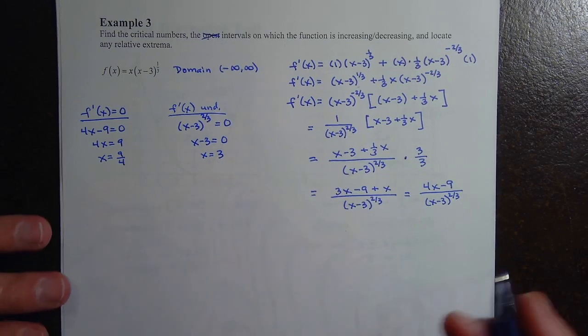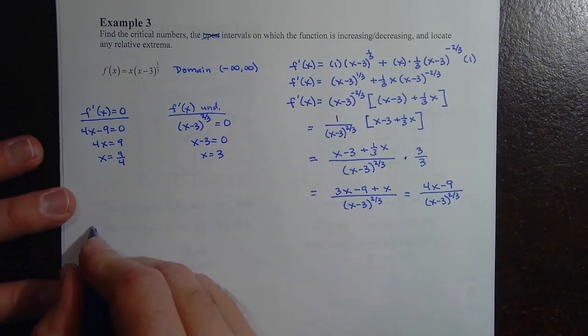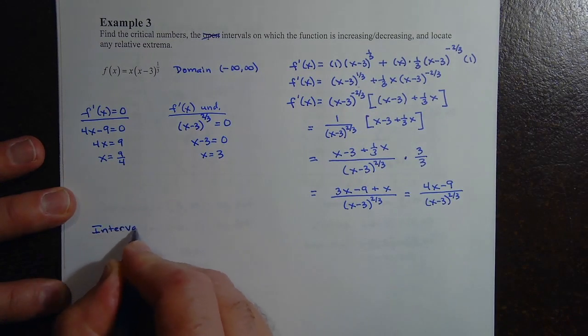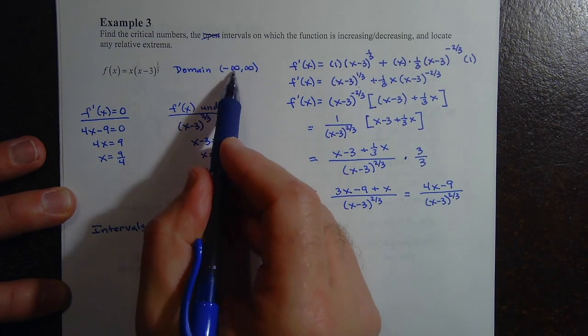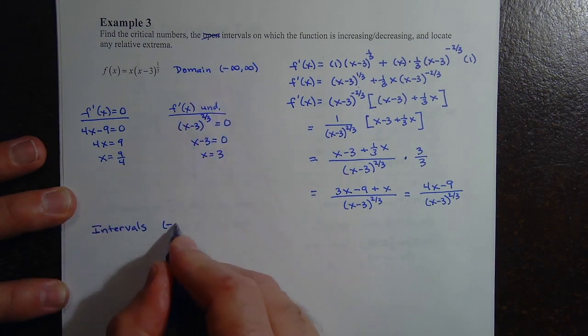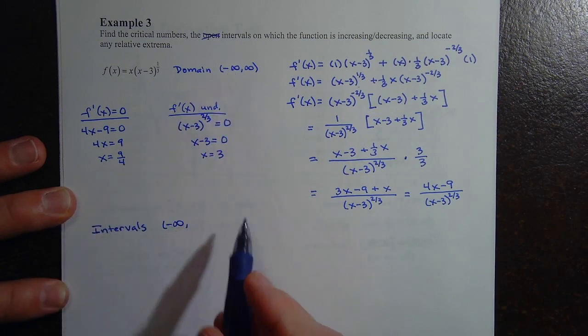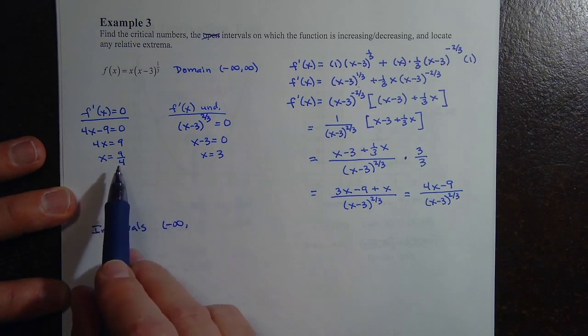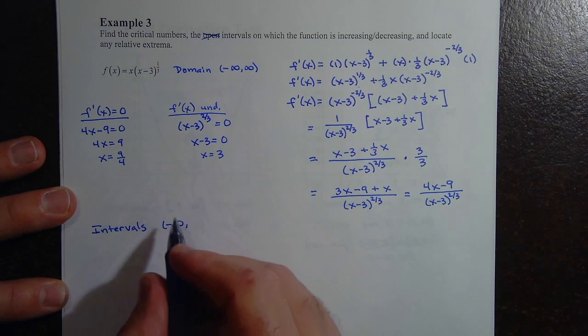So we start making our sign chart. We have our intervals. Our domain starts at negative infinity, so we go from negative infinity up to the first of these, which is 9/4, since 9/4 is actually smaller than 3.